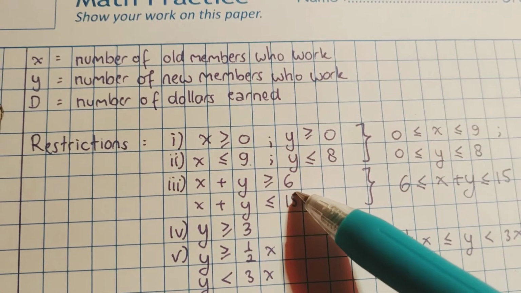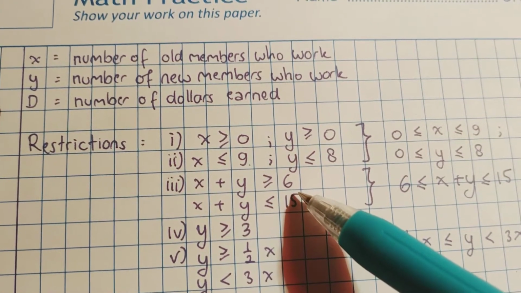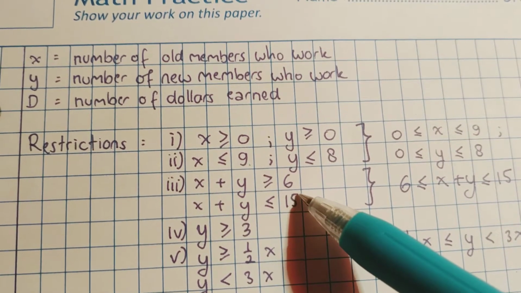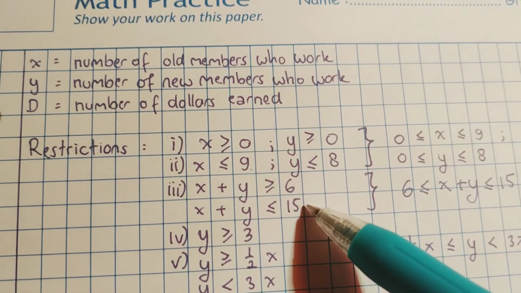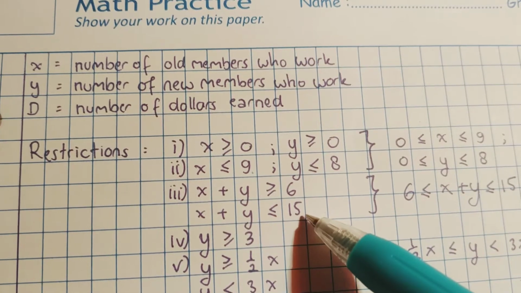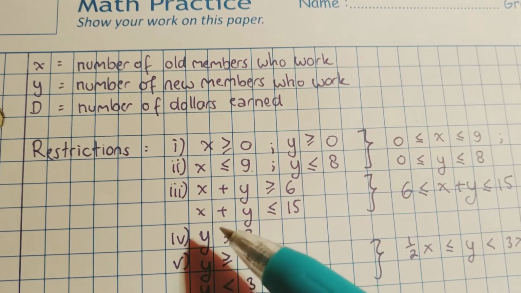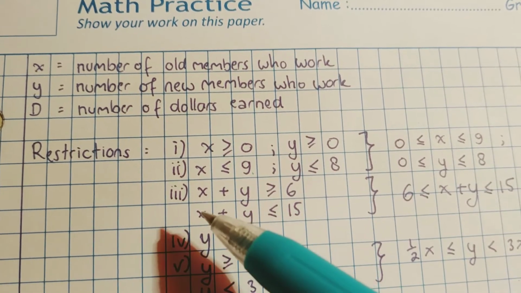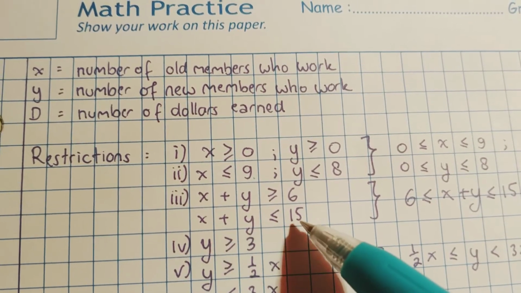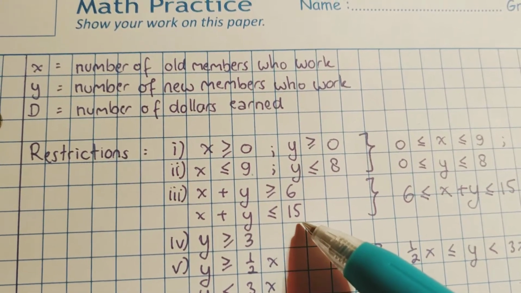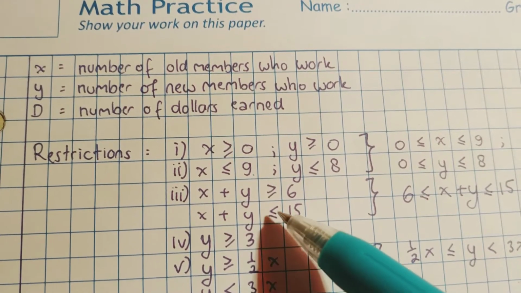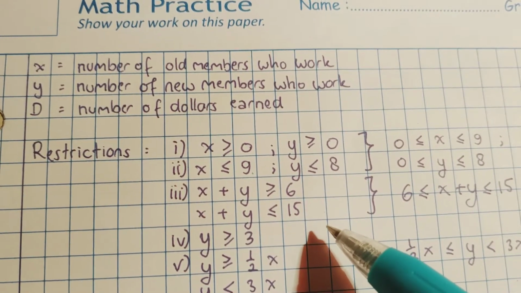So 6 will be the lower border. It can be 6, it can be 7, it can be 8, but it cannot be 5. But no more than 15. So the whole students, both old members and new members, cannot be more than 15. So it is less than or equal to 15.